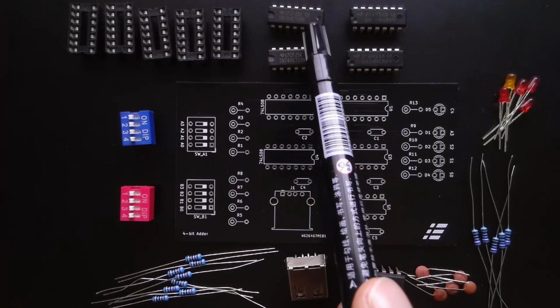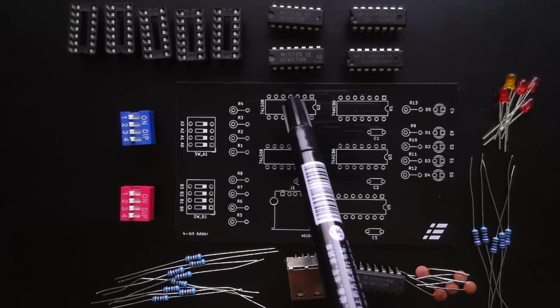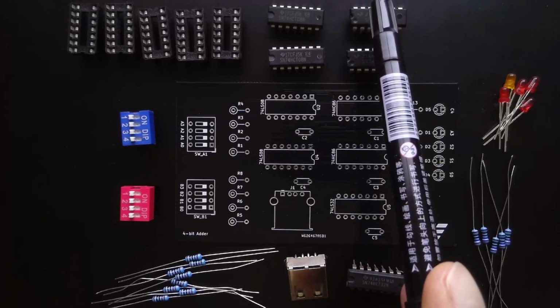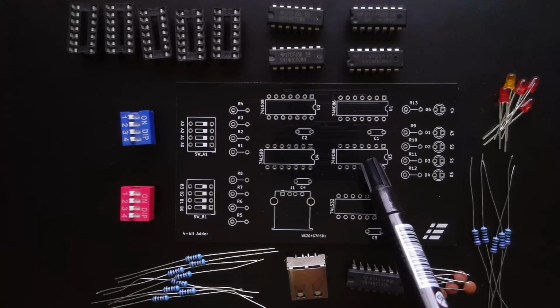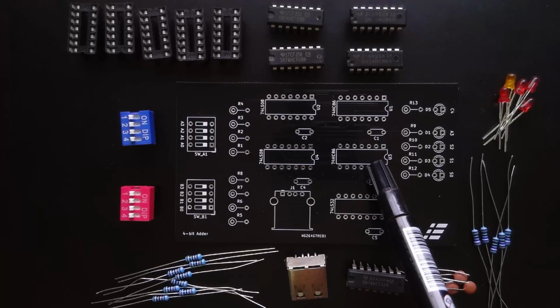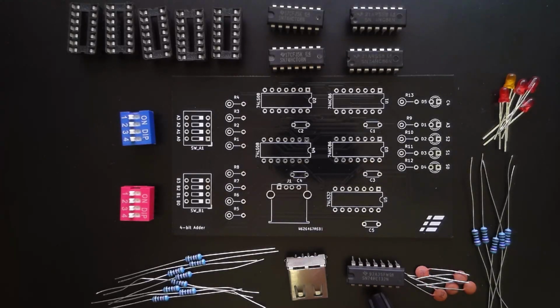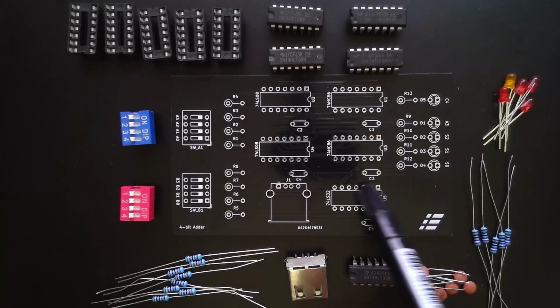We have our 7408s here. That's these 2 chips here. That's our AND gates. We have our 7486 chips here. That's these 2. They are the exclusive OR gates. And then we have our single 74HC32 chip here, which is our OR gate to combine our carry-out signals.